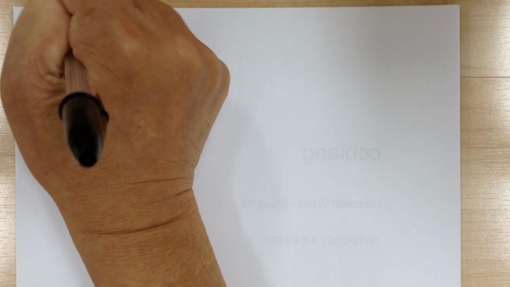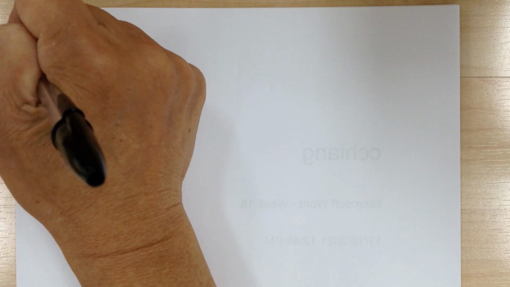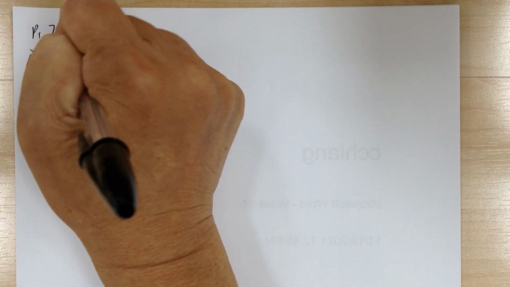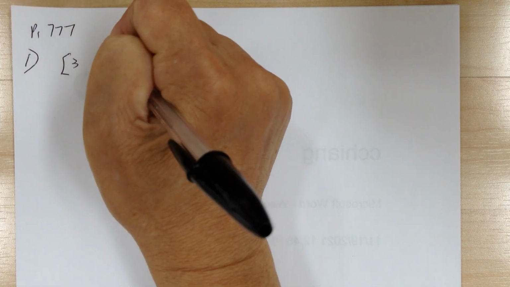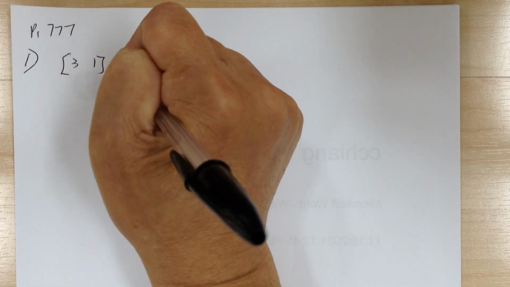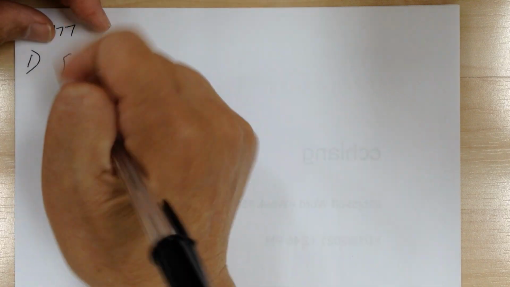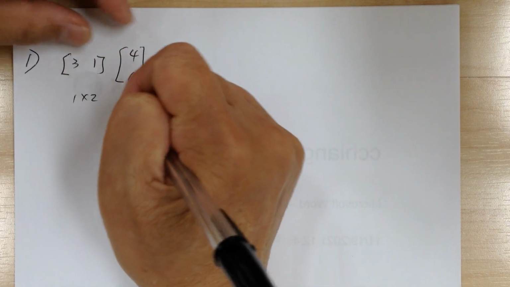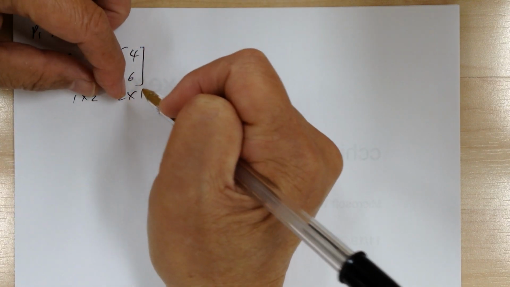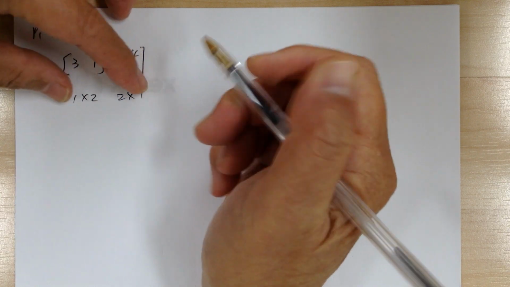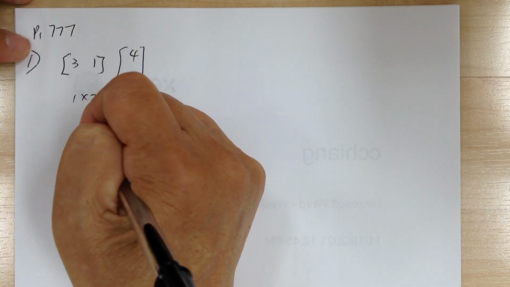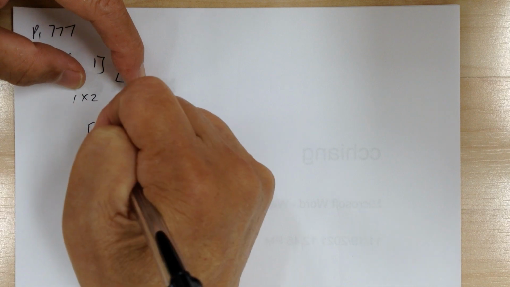Let's go to page 777 and start with number 1. So you've got [3, 1] times [4, 6]. Let's check whether we can multiply or not. This is 1 by 2 and this is 2 by 1, so they match. So yes, you can multiply, and your final answer would be just one number, a 1 by 1.